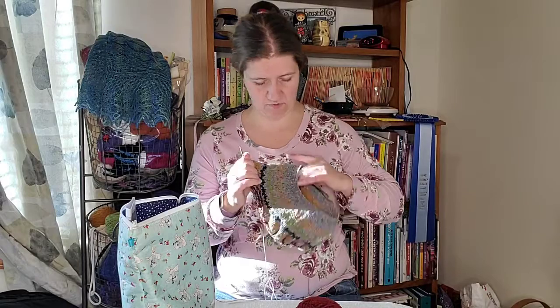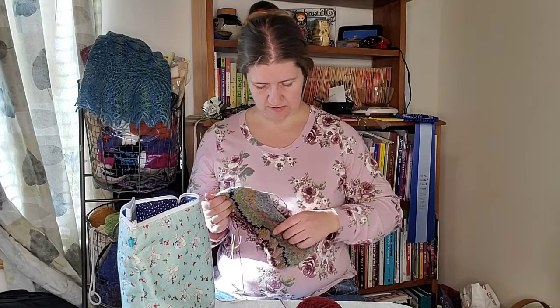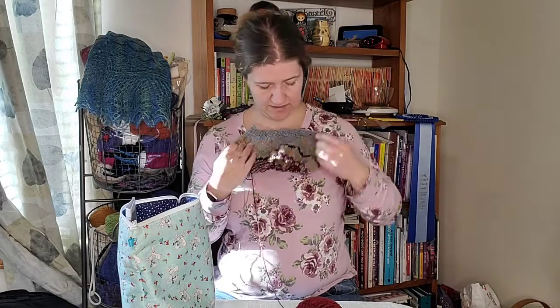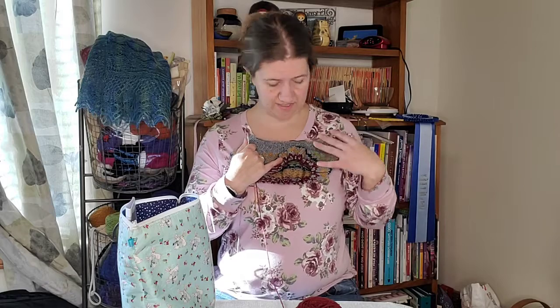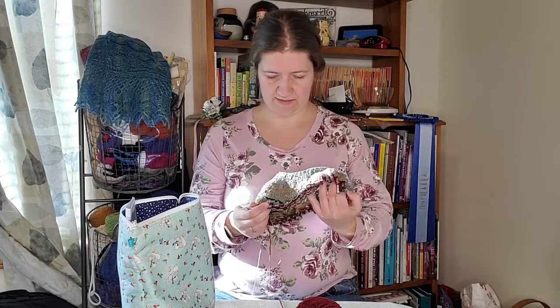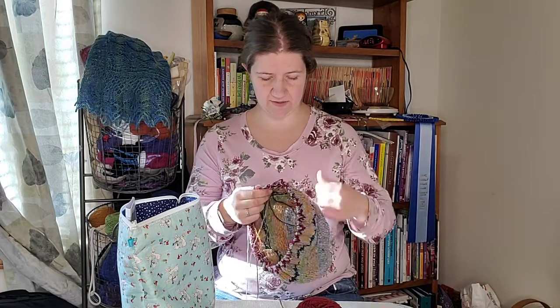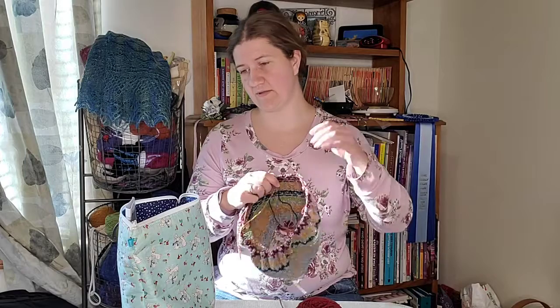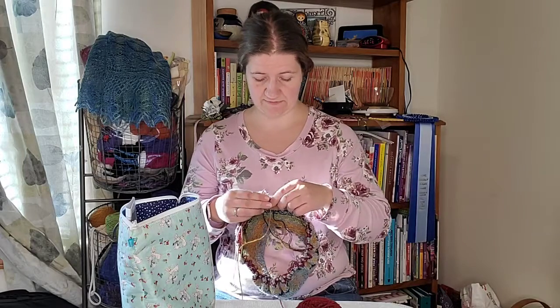And I'm working this from the neck down. So I've just kind of started with a regular yoked neck, and we're going to go down. And I love how my colors are coming together. This is the Studio Donegal Darnie. I've got 5 different colors.